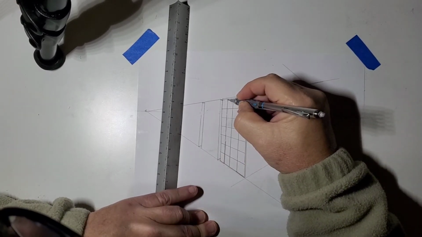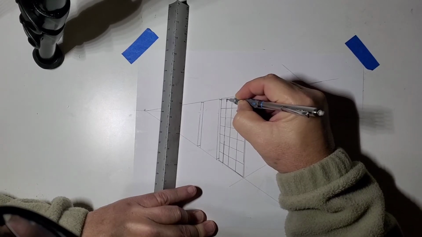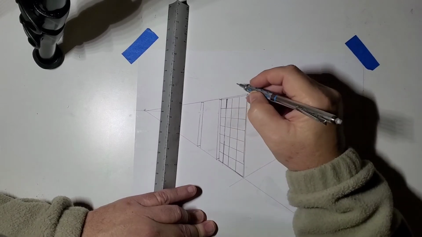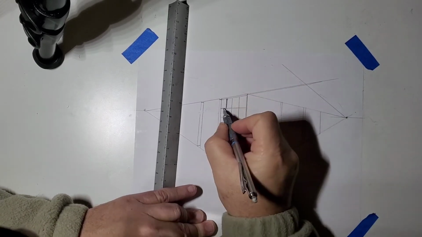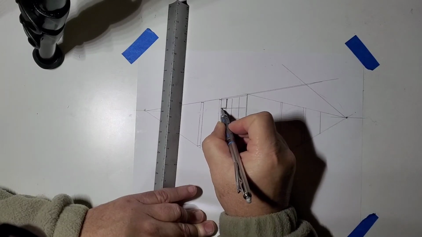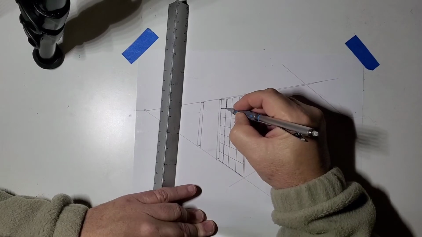All that I really do to add depth is darken in some of the panel sides that would be affected by the way that I'm looking at it. Okay, so you can see that one, and then I'll do this one under it.